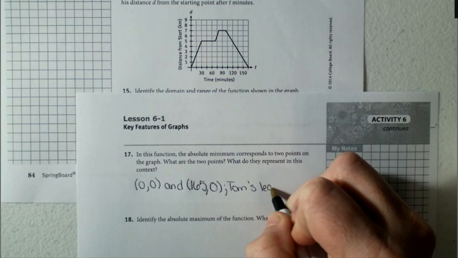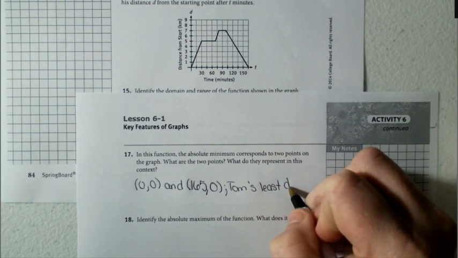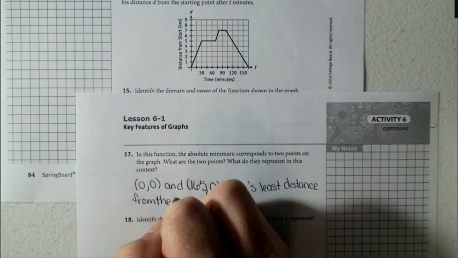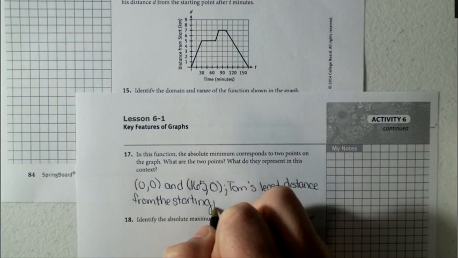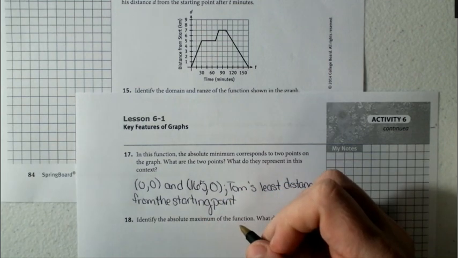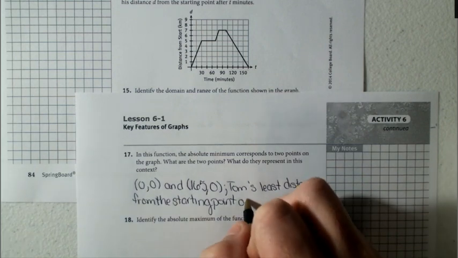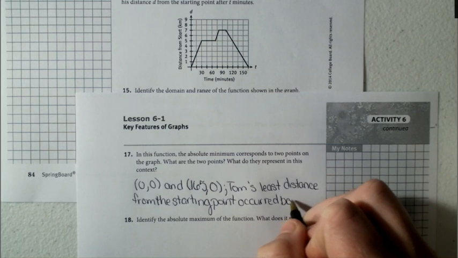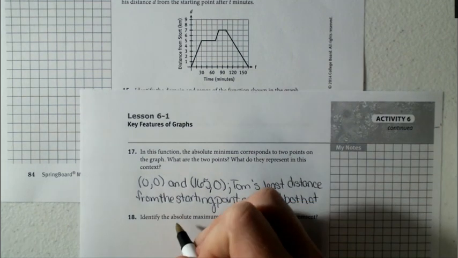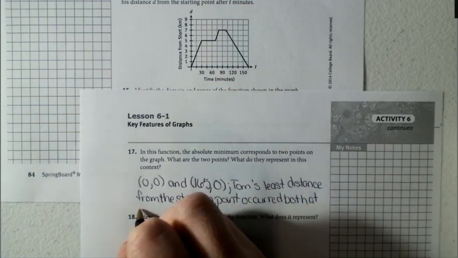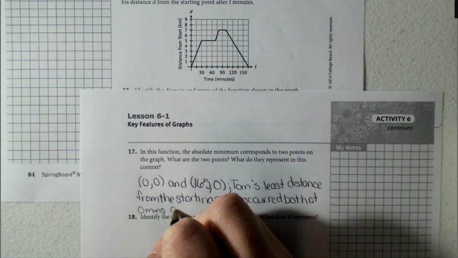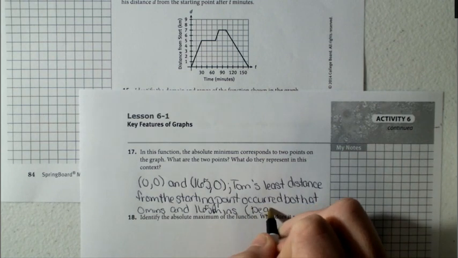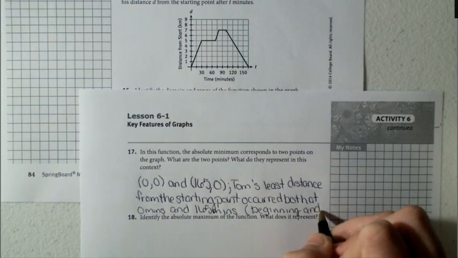Tom's least distance from the starting point occurred both at 0 minutes and 165 minutes, beginning and end.